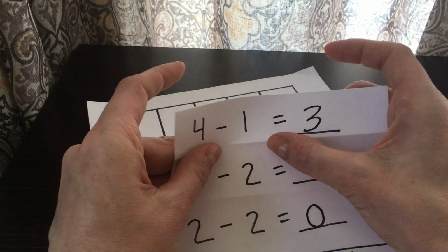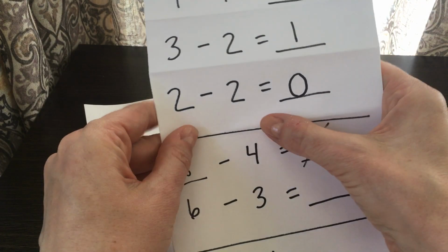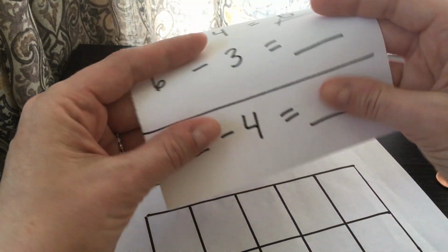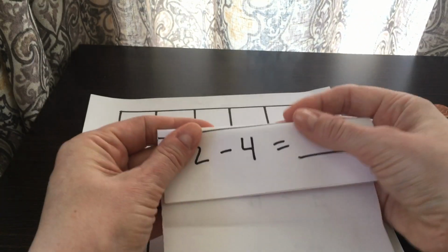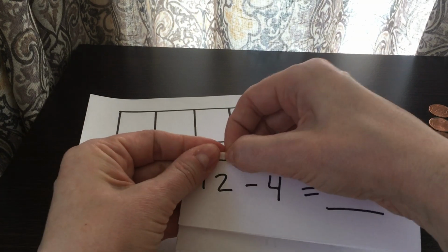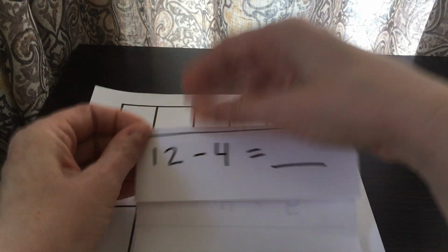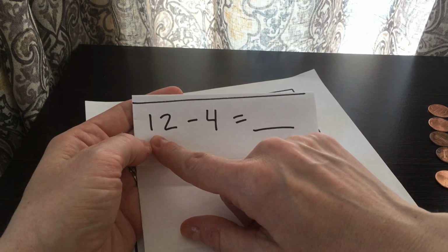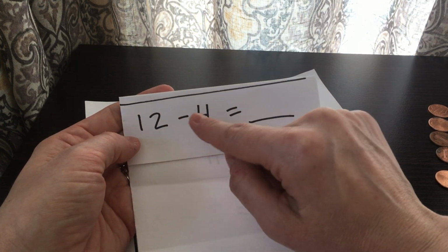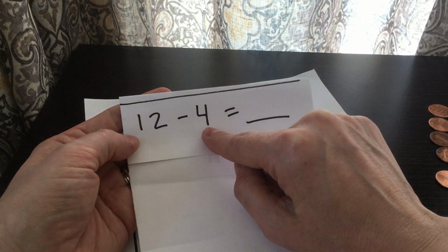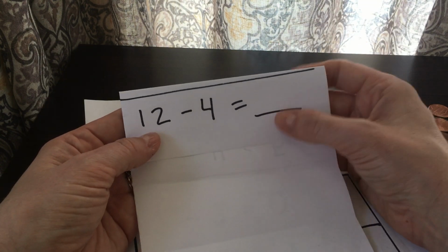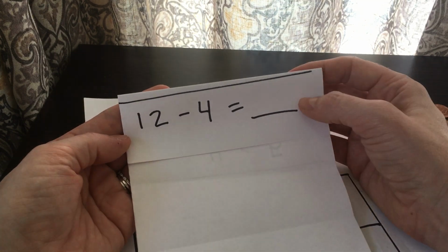But like I said, anytime it's not clicking, I will give a real life scenario, and I always use their name. So I say, their name, you have 12 pieces of candy, but then you gave 4 pieces of candy to your friends. I relate it to something that they already care about.